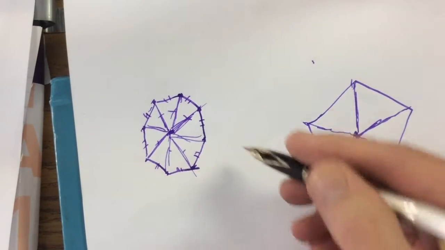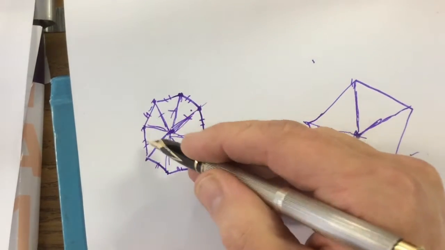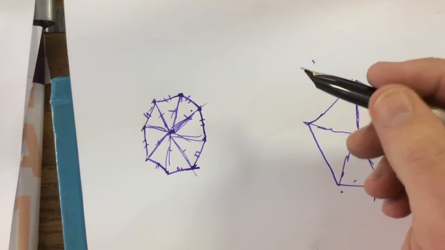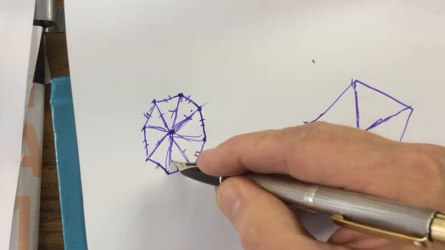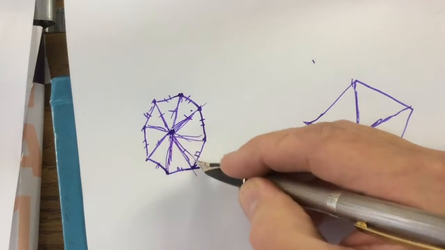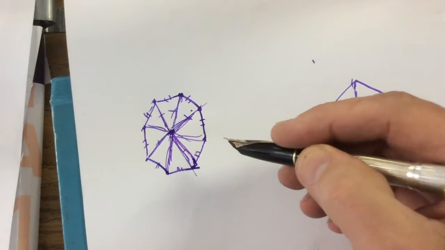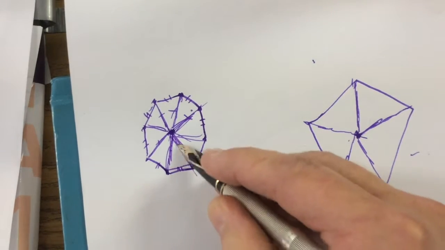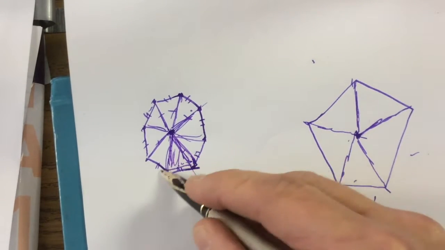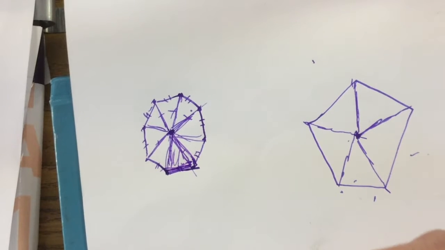And that means we actually have congruent isosceles triangles all the way around. So really then we only have to look at one of them. And then once we find it, we can multiply the area of that by however many there are, which is determined by how many sides there are on the shape.